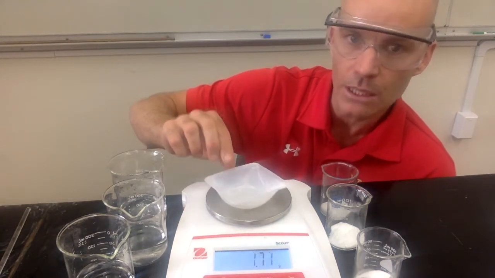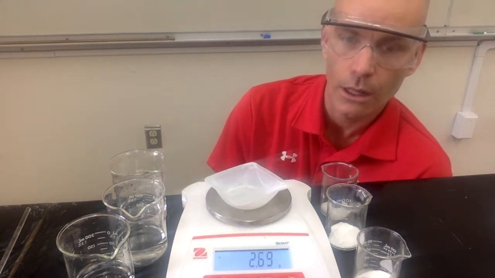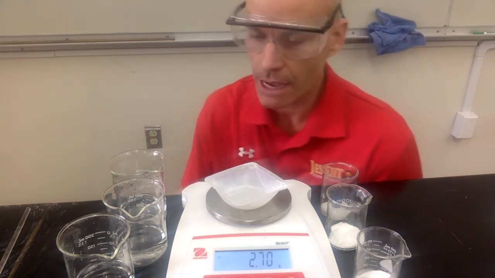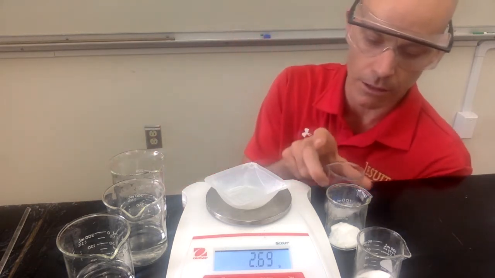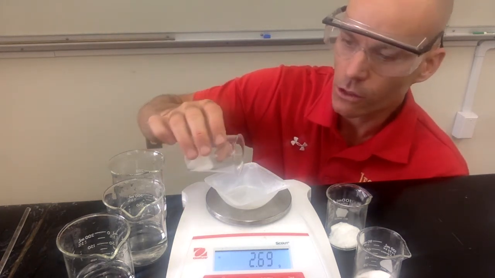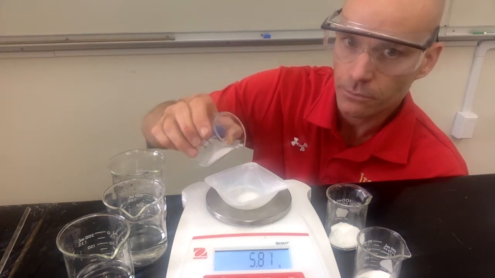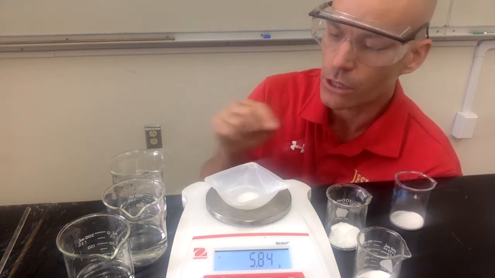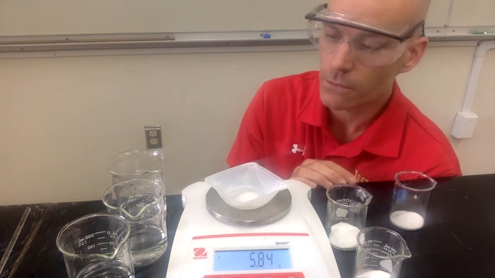We have an empty weighing dish right here, so I want you to record the mass of the empty weighing dish. You're going to have to subtract that from the mass that's shown on the balance, so you know the mass of just the sample. We're going to start with sodium chloride. So this is sodium chloride, and I'll put it into our weighing dish. All right, so we got a small sample of sodium chloride there. Remember to subtract the mass of the empty weighing dish.